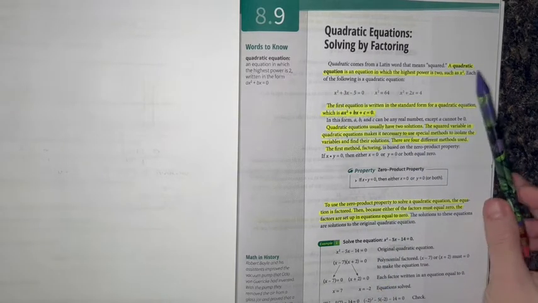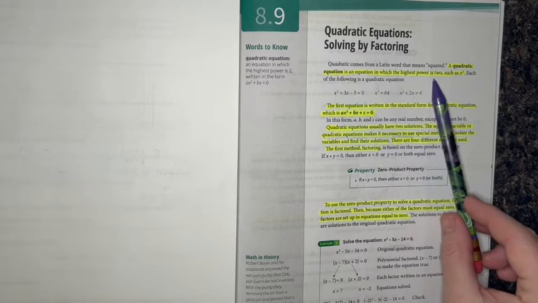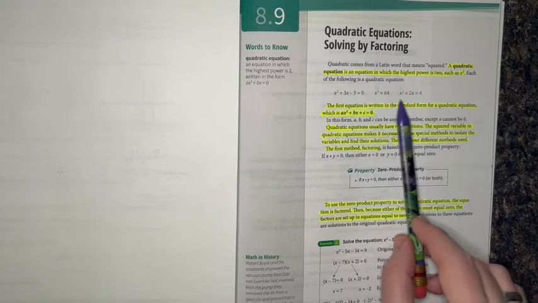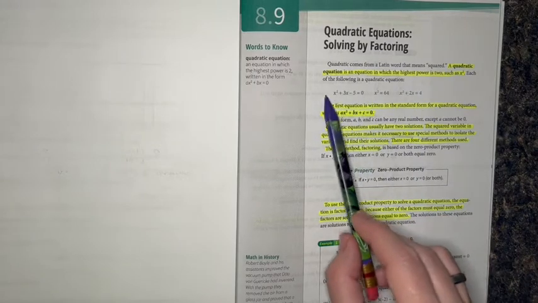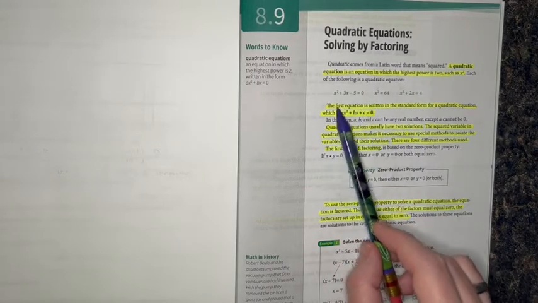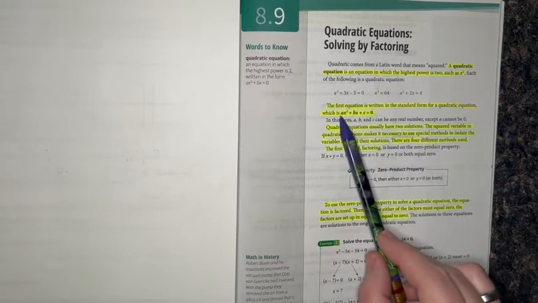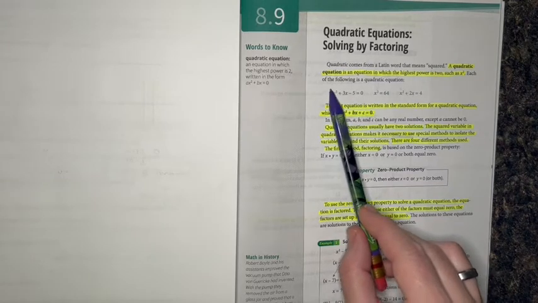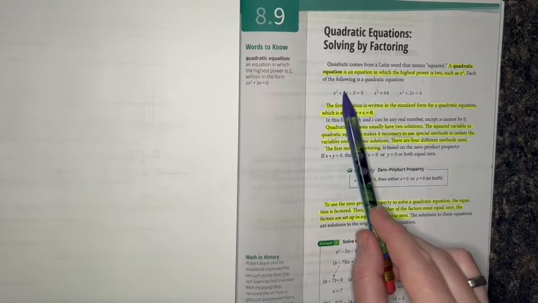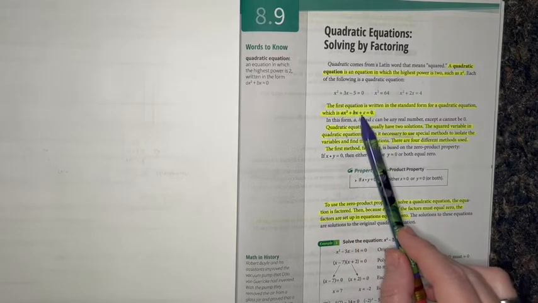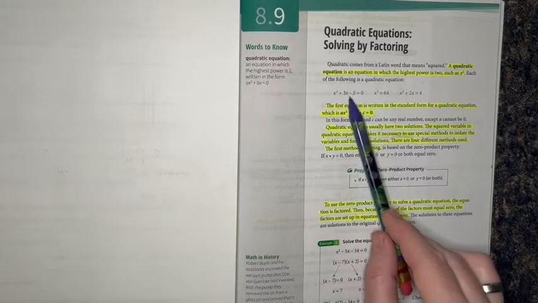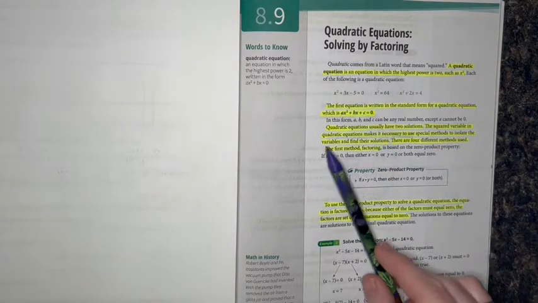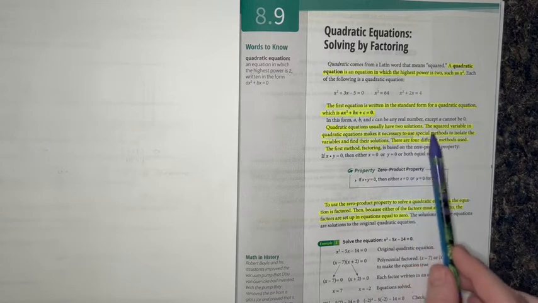It says a quadratic equation is an equation in which the highest power is 2, such as ax squared. Here are some examples. It says here that this first equation is written in the standard form for quadratic equations, where it's ax squared, so a being a constant, right, in this case a 1, plus bx, where b is a constant, in this case a 3, plus c, where c is a constant, here it's a -5, and it equals 0.